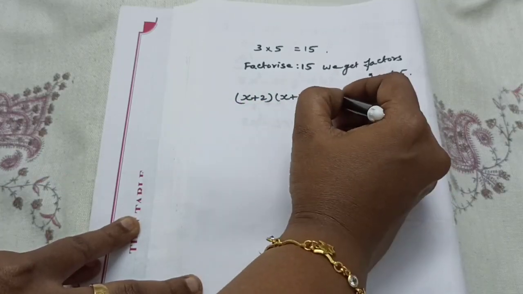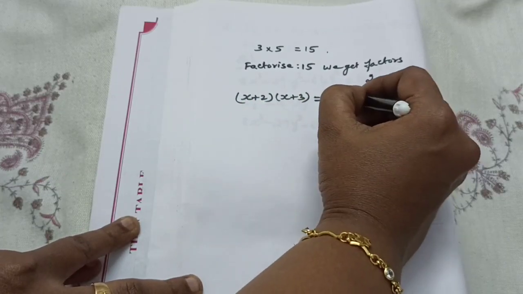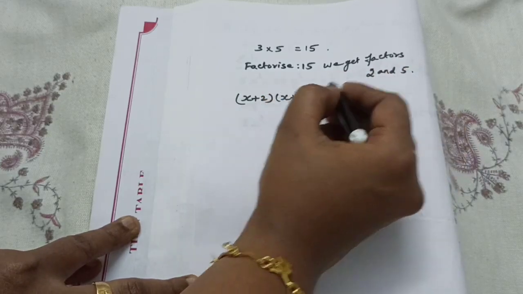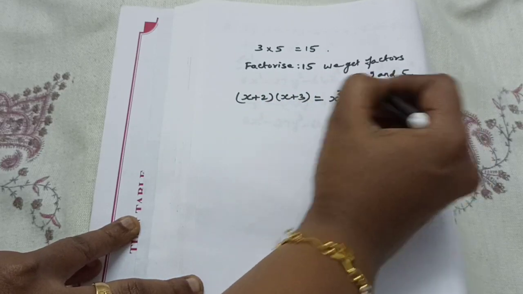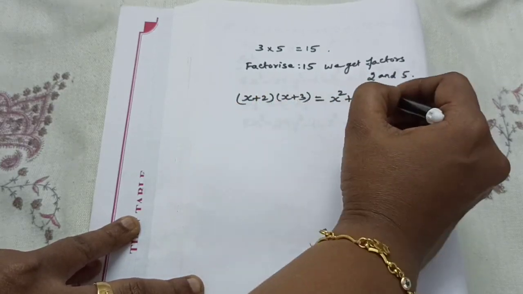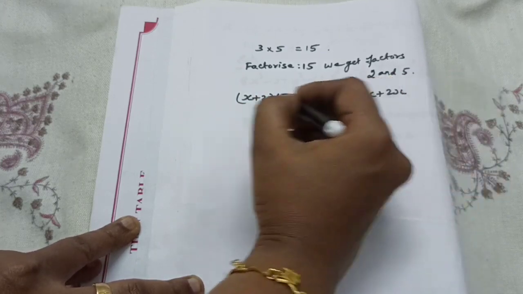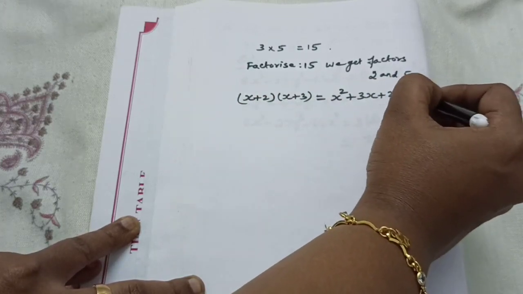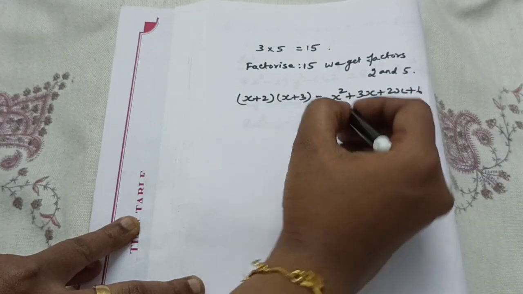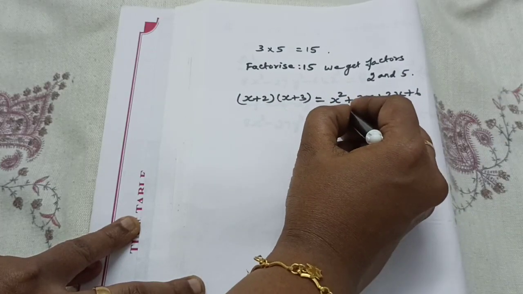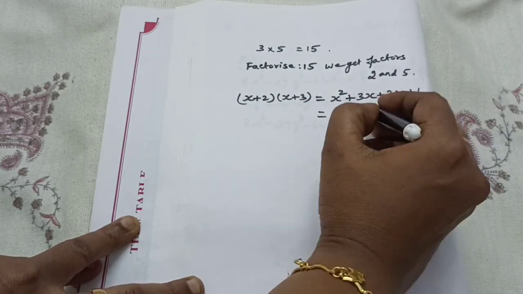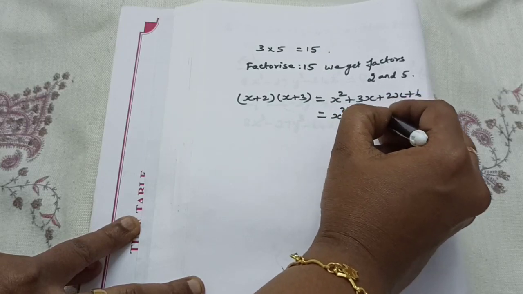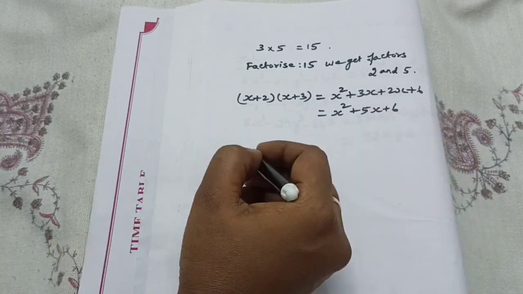x into x is x square, plus x into 3 is 3x, plus 2 into x is 2x, plus 2 into 3 is 6. Then the like terms we can add: 5x plus 6.